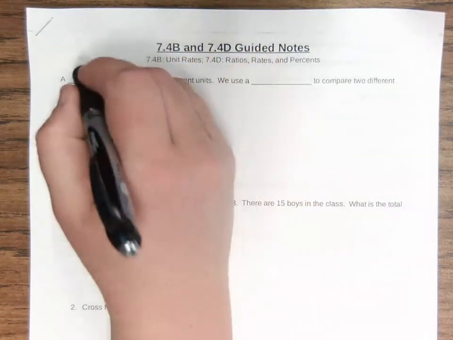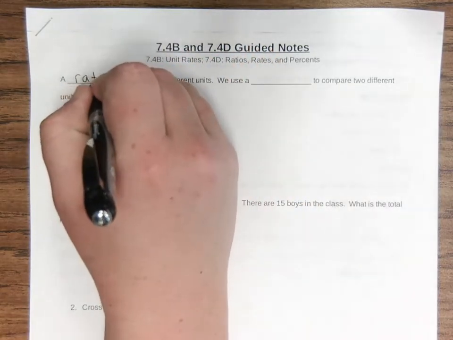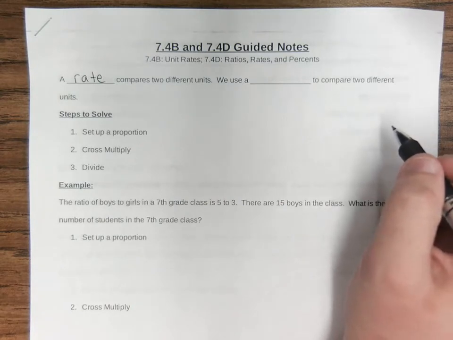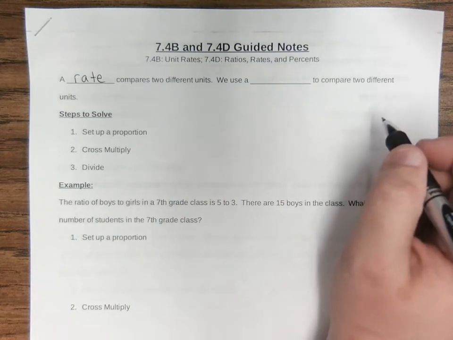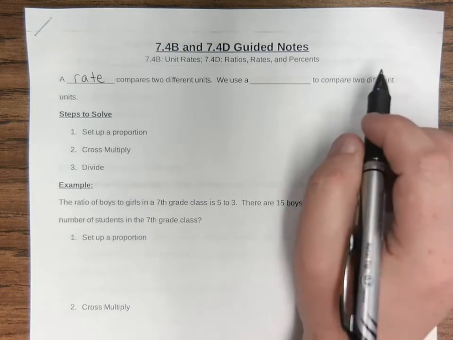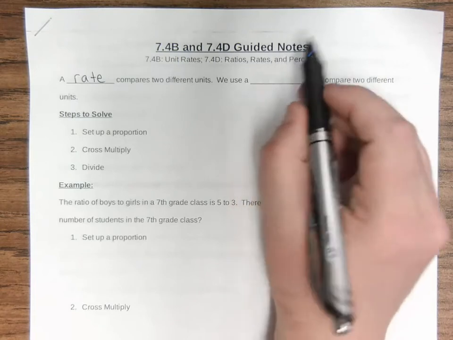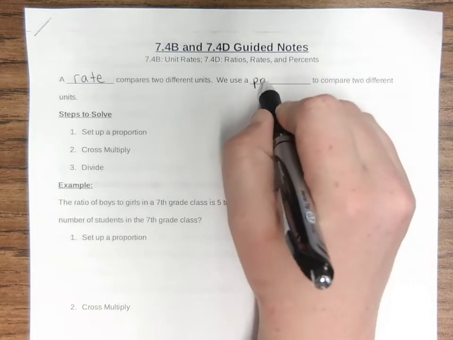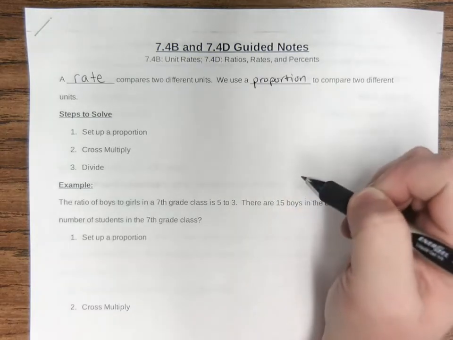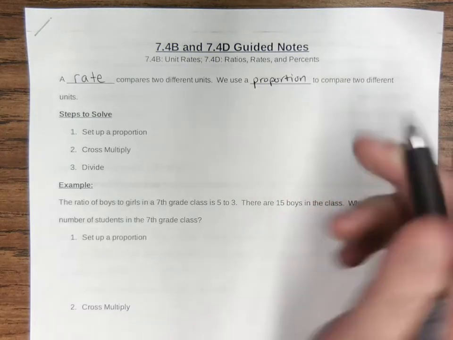So this first one, a rate compares two different units. So miles to hours, gallons to liters, feet to miles, things like that, okay? We use a proportion to compare two different units.